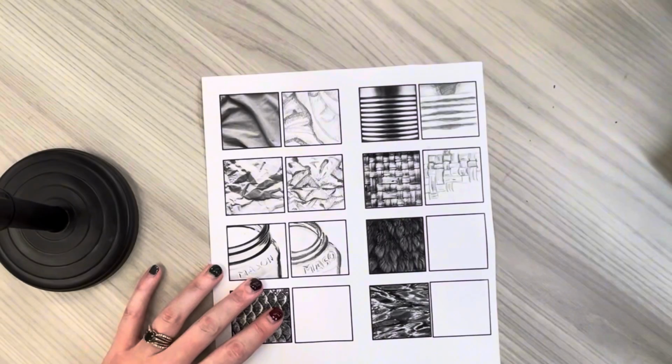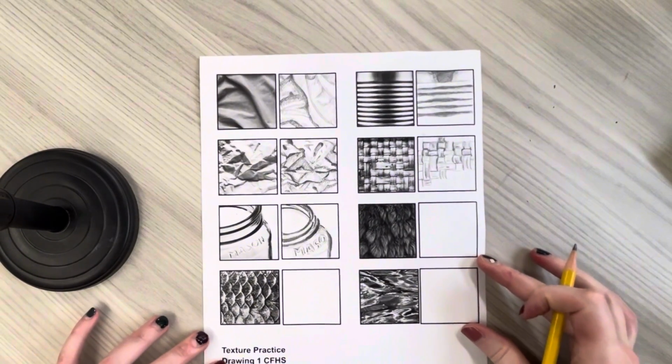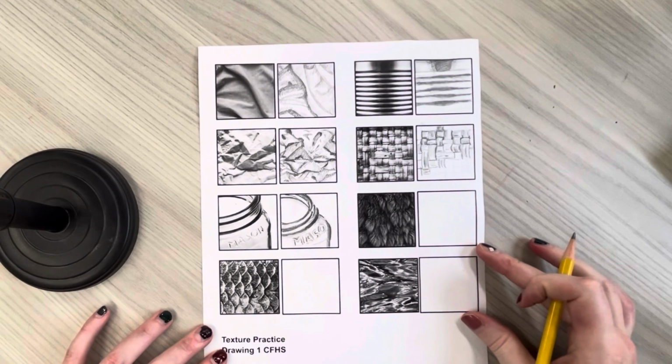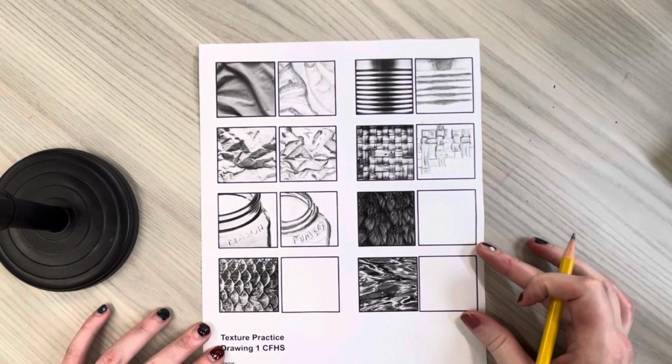I apologize guys, but something happened to my recording. However, when you go to apply value, I would suggest using a hatching technique and then making sure that my lines are going in the correct direction. So in those spaces that go horizontally, my hatching lines will go horizontally, and then in those spaces that are vertical, my hatching lines will go vertically.